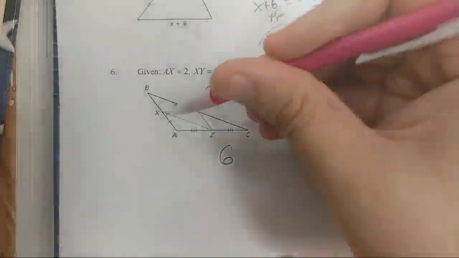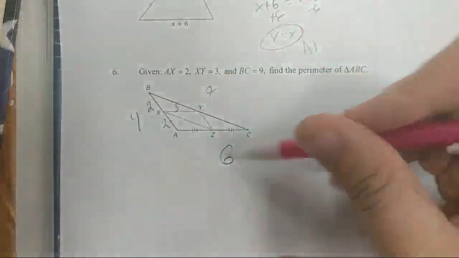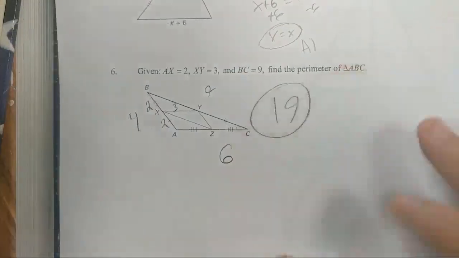And AX is 2. This one's also 2, so 2 plus 2 is 4. So 6 plus 4 plus 9 is 19. Remember, perimeter just adds the outside, around the outside.